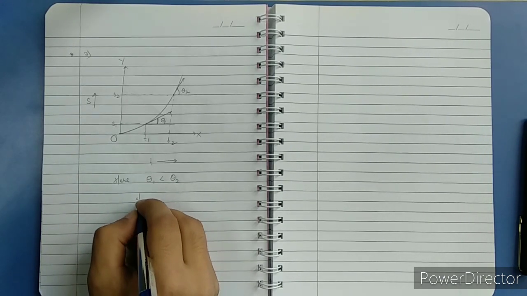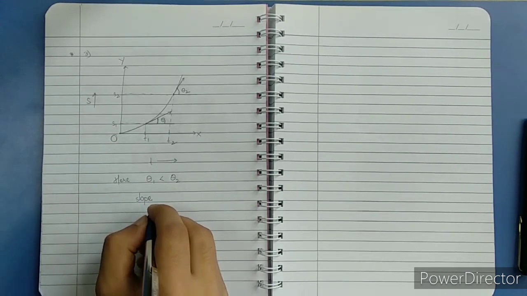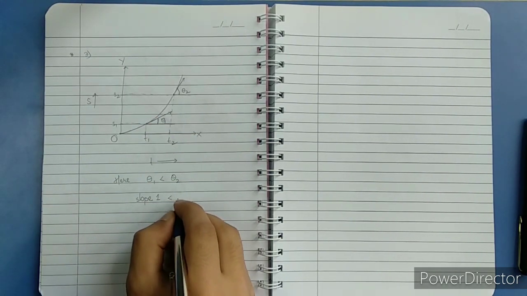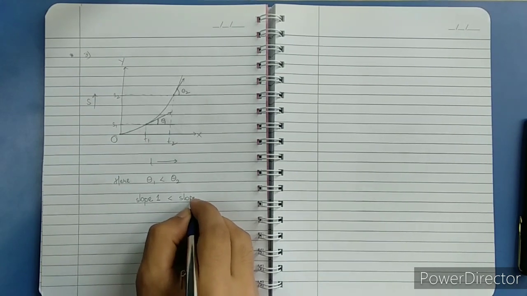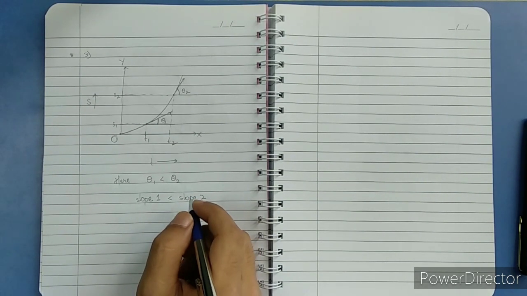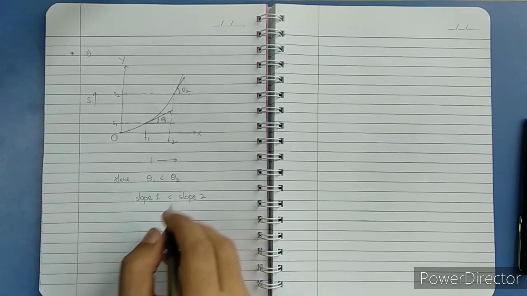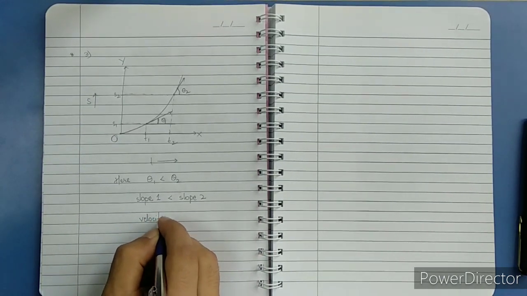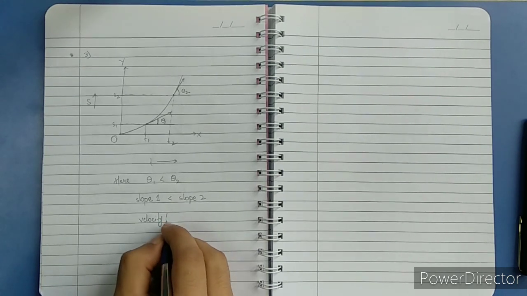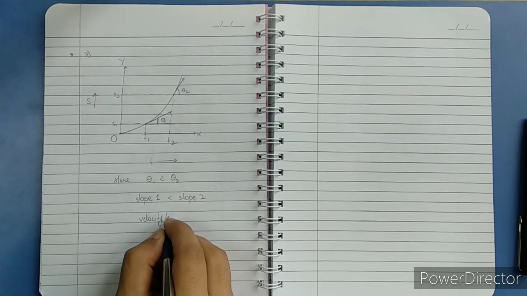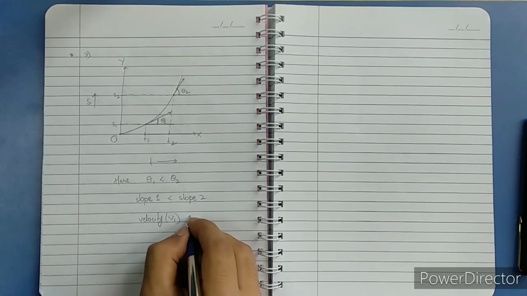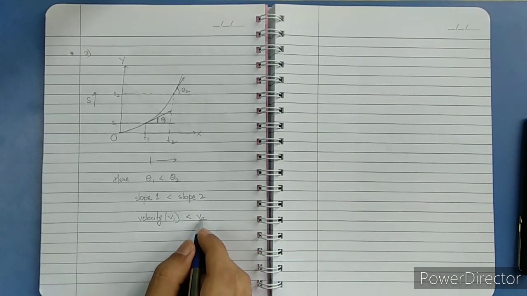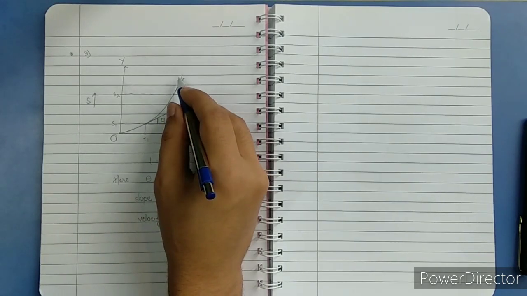So slope 1 at this point is less than slope 2, and slope in a displacement time graph represents velocity. So velocity V1 will be less than V2. V1 less than V2 means the velocity is increasing with time.